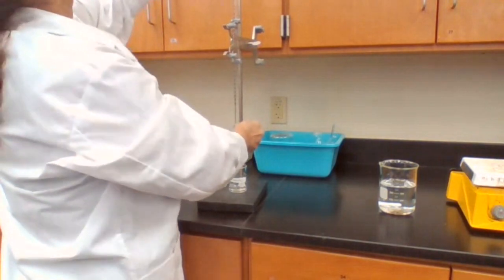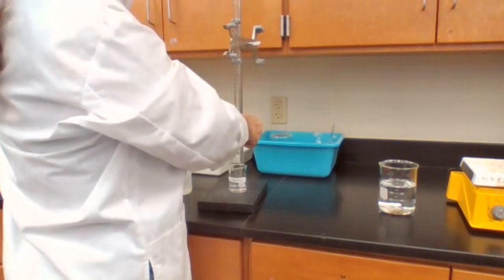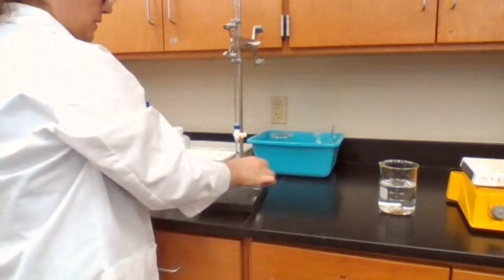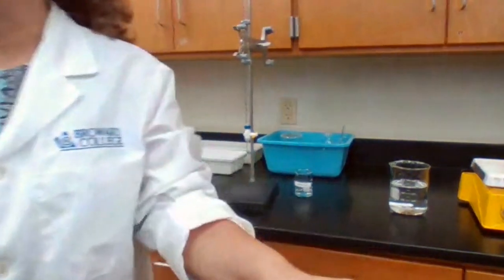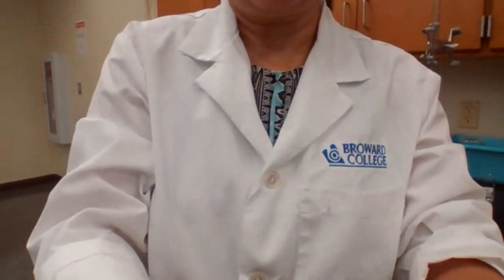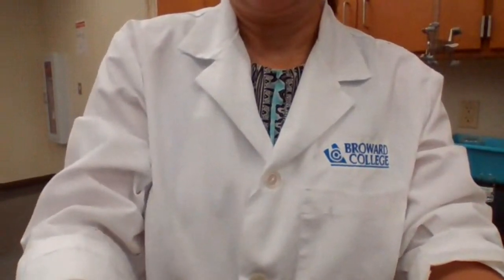Okay, the meniscus should be at 0. So now I have the initial burette reading: zero.